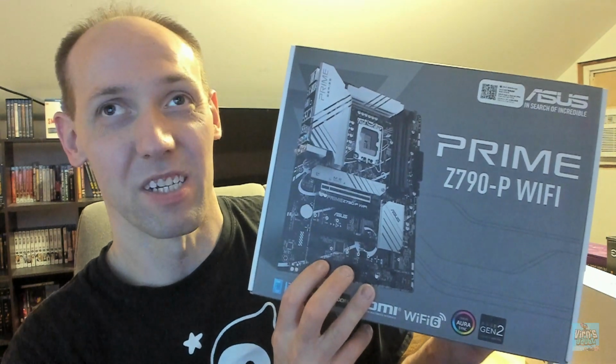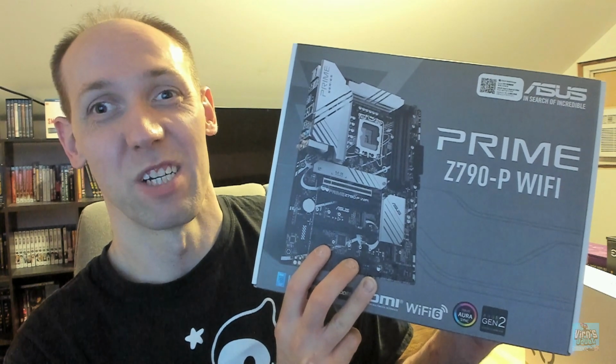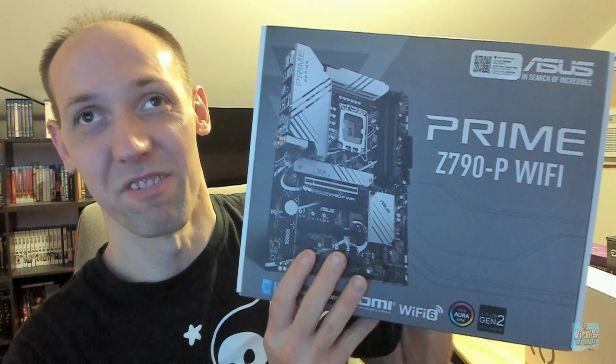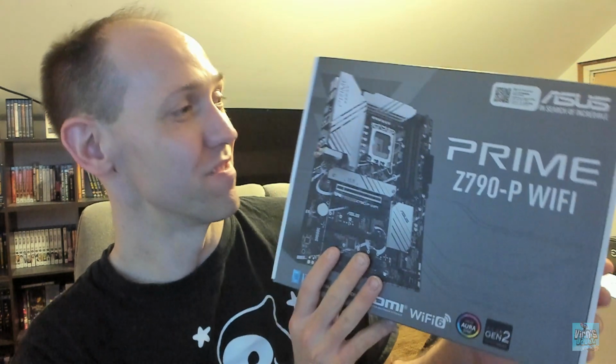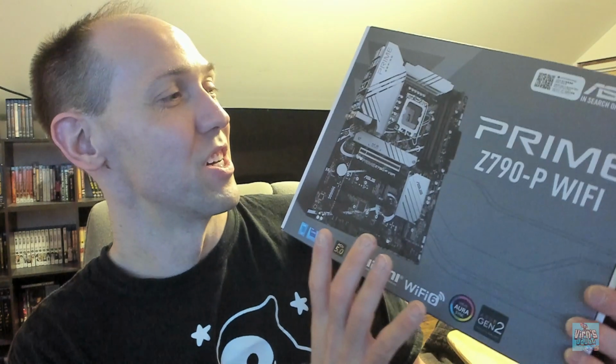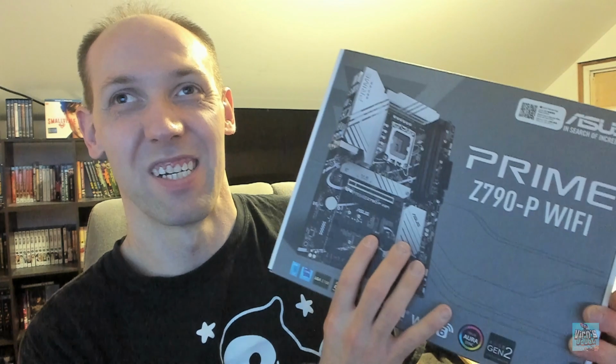Everything you plug into here, it's gonna control everything. It's gonna make sure information or data gets to where it needs to go. So, yeah. The CPU is the brain, and this is pretty much the nerve system of the body.